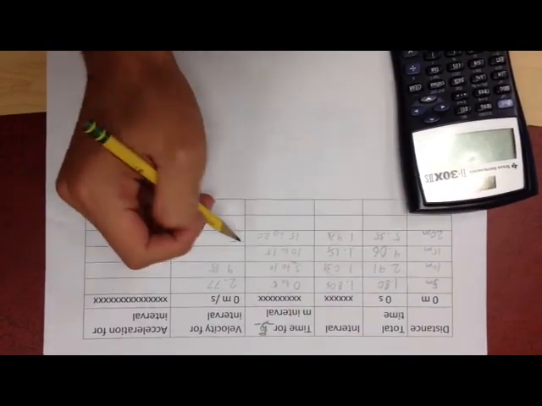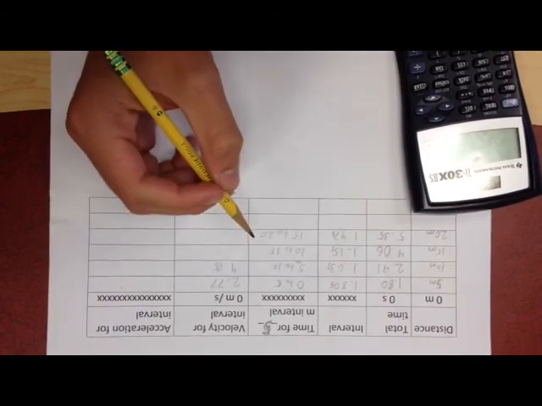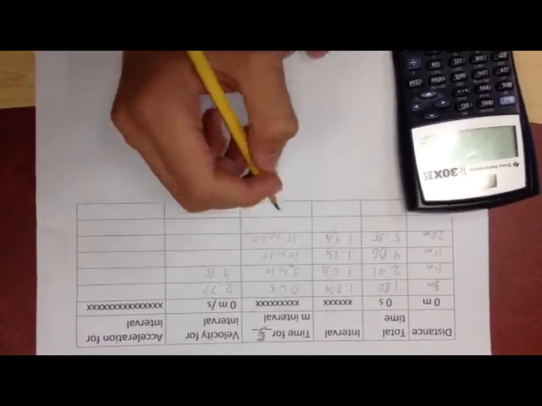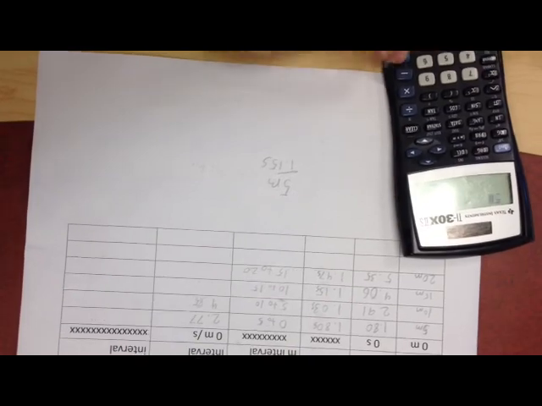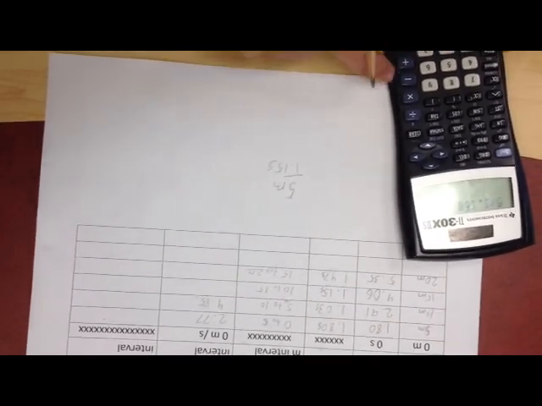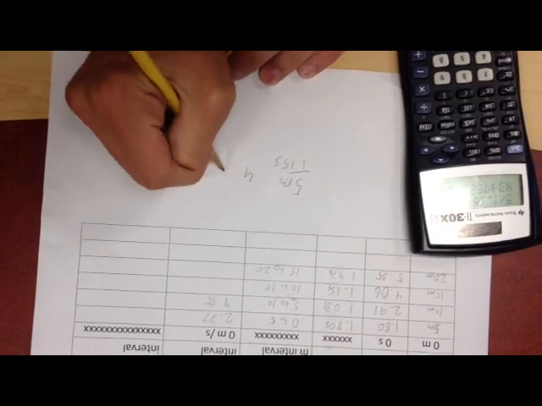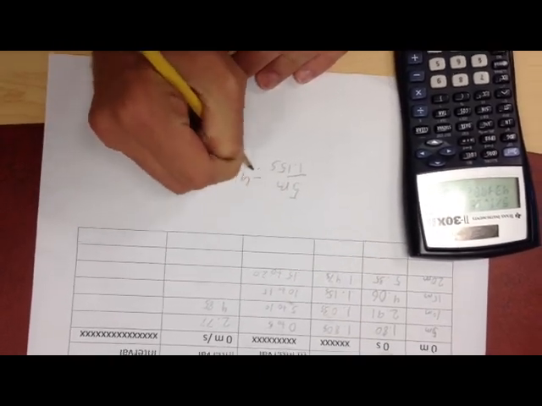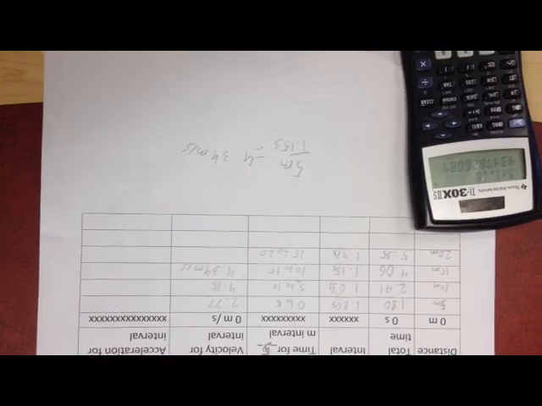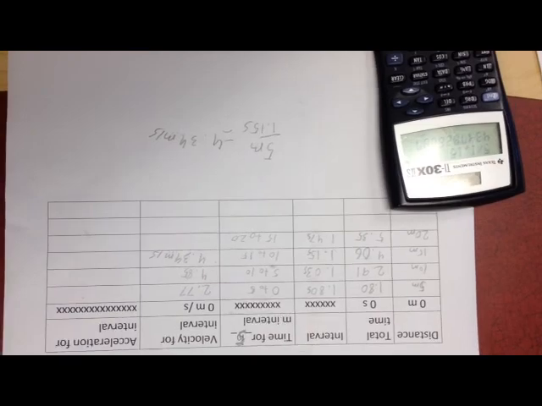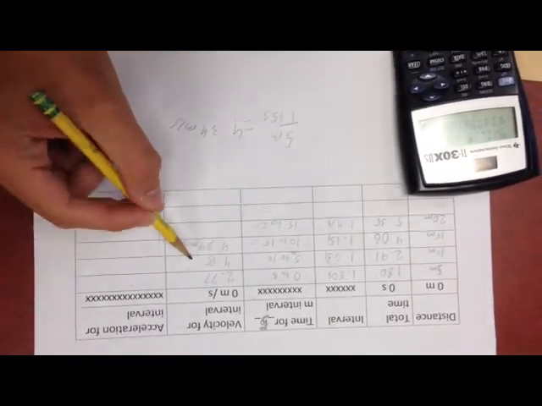For the interval of 10 meters to 15 meters, Joe covered 5 meters in 1.15 seconds. So just do 5 meters divided by 1.15 seconds, and you get 4.34 meters per second. This demonstrates a decrease in velocity because in the previous interval, Joe had a velocity of 4.85 meters per second.